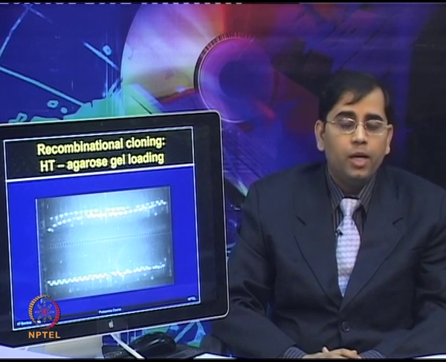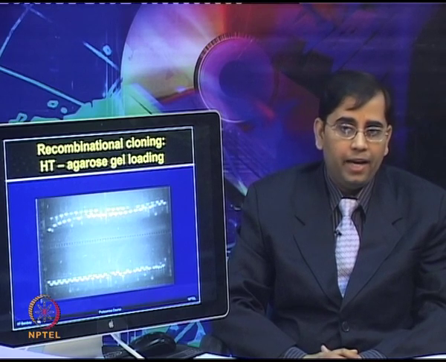Now, let us look at this image of the high throughput agarose gel loading. So, once the reaction is done, as we loaded in the last slide, after that you can visualize the gel from the ethidium bromide staining. So, these reaction setups can be performed by liquid handling robots, and agarose gels can be loaded by the robotic system.